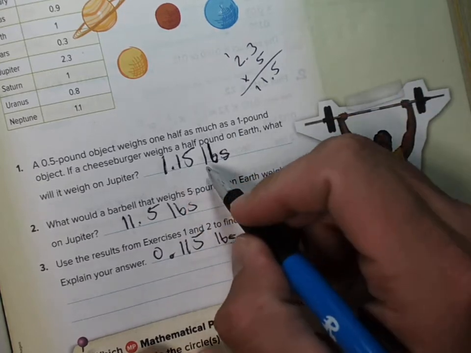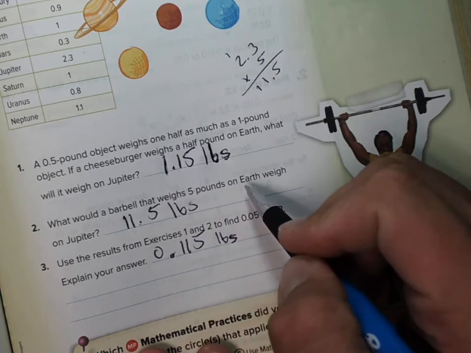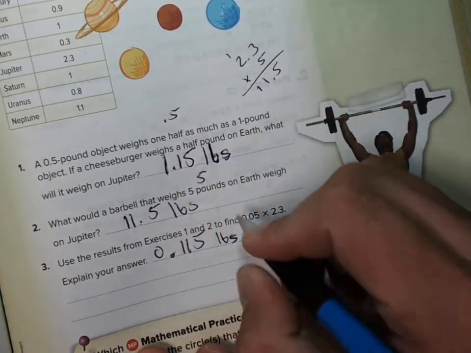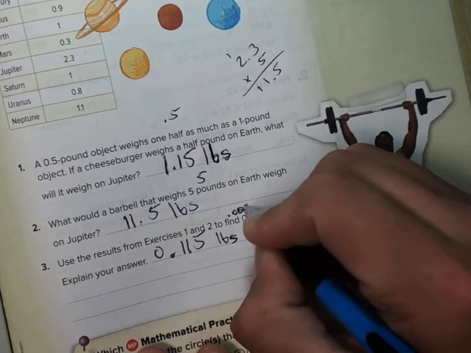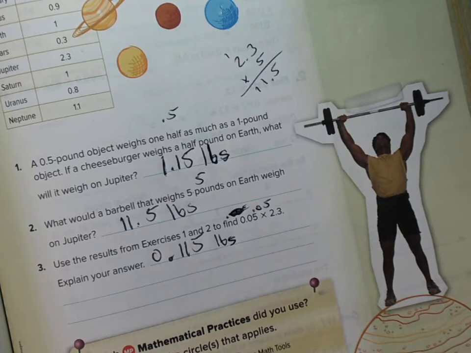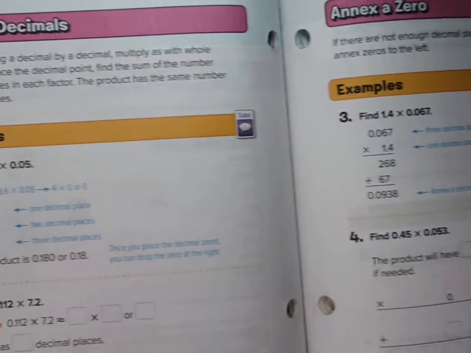If you look at these numbers, if a half pound one weighed 1.15, a 5 pound one, so we had 0.5, we had 5, now 0.05, that's what's going to affect the decimal. Alright, looking at that, let's go on to the next page, and I'll get more in depth on what I was just talking about.